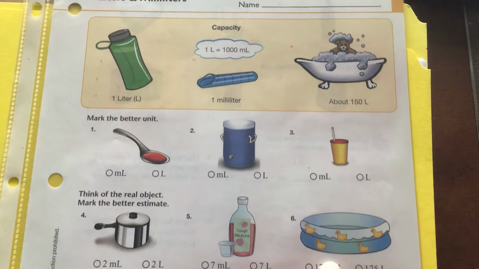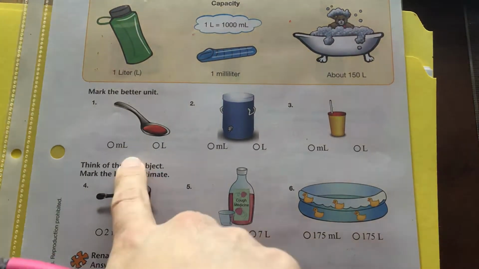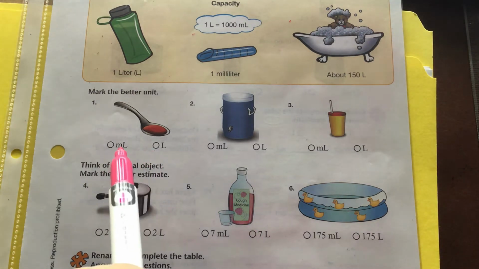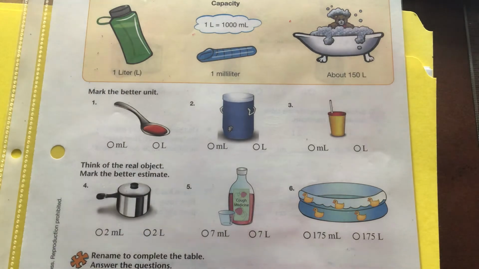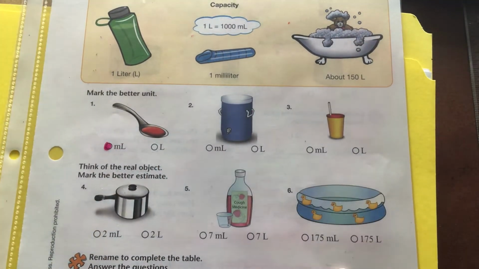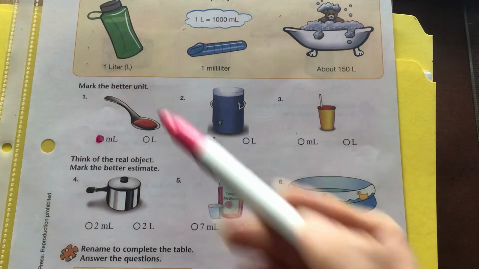Let's look at these. It says, mark the better unit. So if we were taking some cough medicine, or I guess we could think it's a spoonful of soup, how about that? We won't think about medicine. Would we measure that using milliliters or liters? Milliliters, right. A liter would be a lot. Again, think of the water bottle.